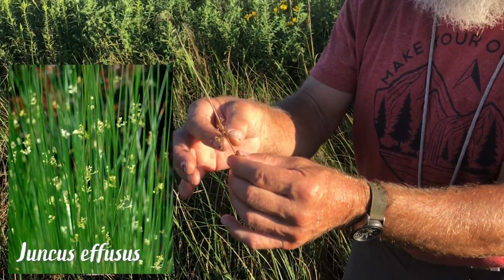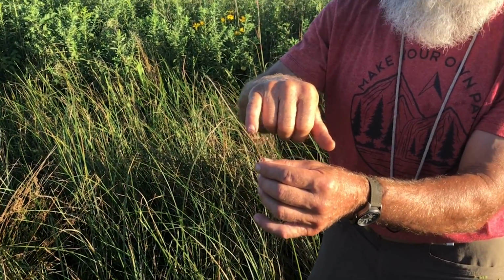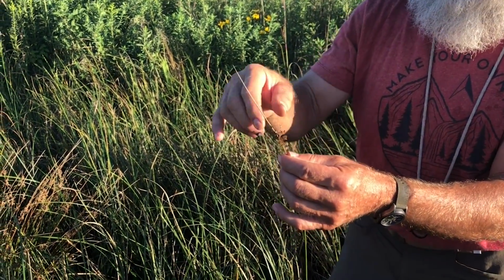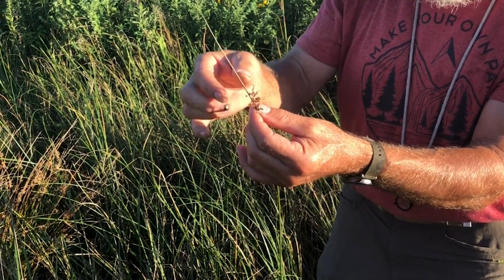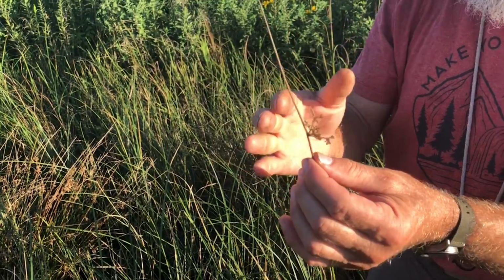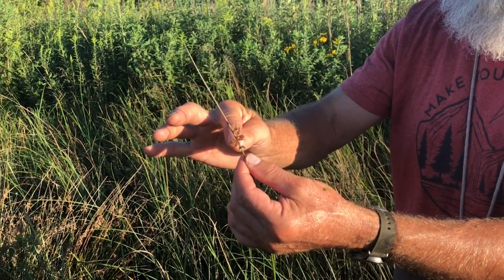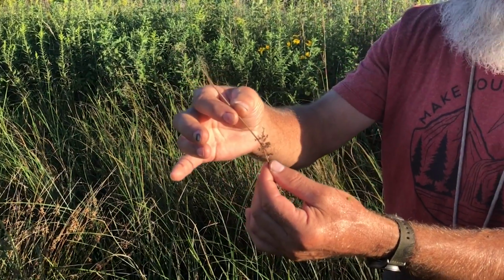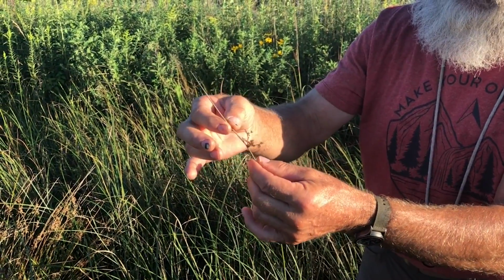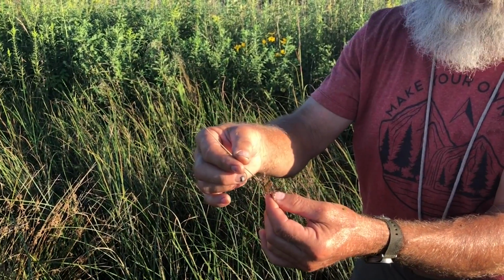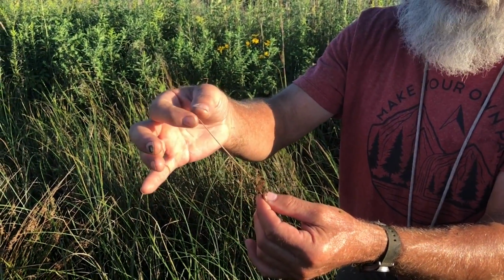And when you look up here, where the flowers were, and now the remains of the fruits, we see that it appears that this cluster is coming off the side of a shoot, some ways down from the tip. That's what it appears to be. So most of the Juncus are going to have the flowers and the fruits right up here at the very top.